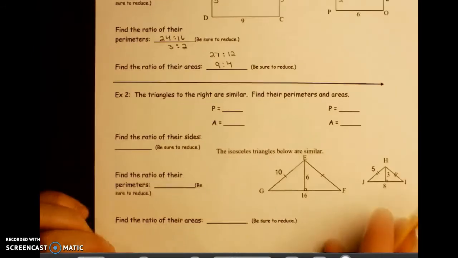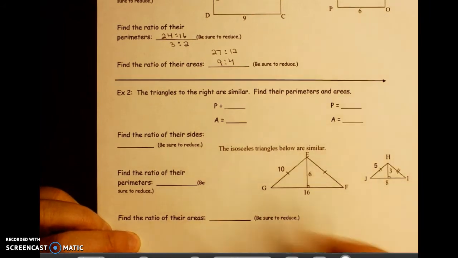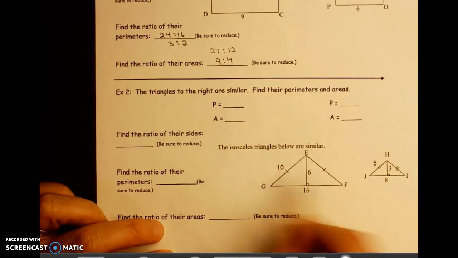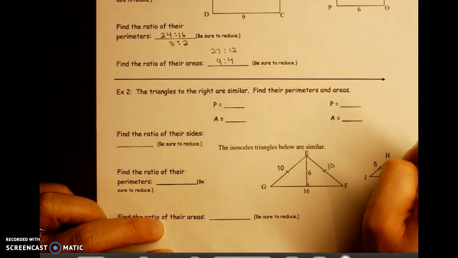Okay, moving on to example number 2. Again, we've got 2 triangles. First of all, they want the perimeter. Notice the triangle is isosceles, which means both these side lengths would be 10. Both these side lengths would be 5.